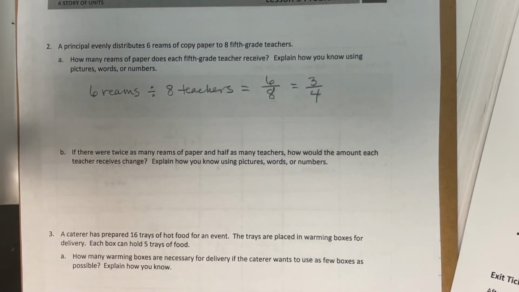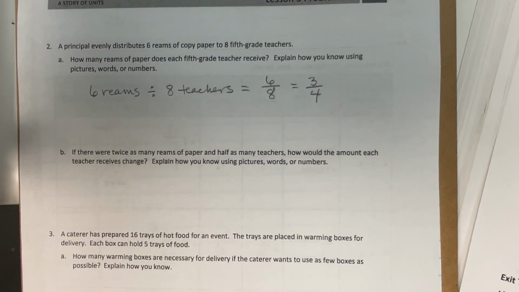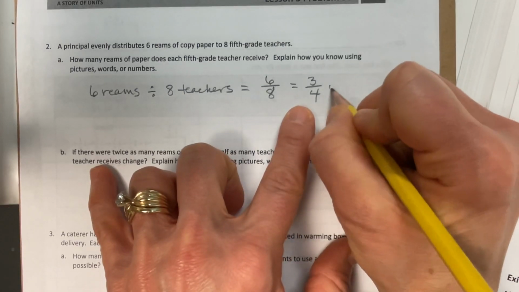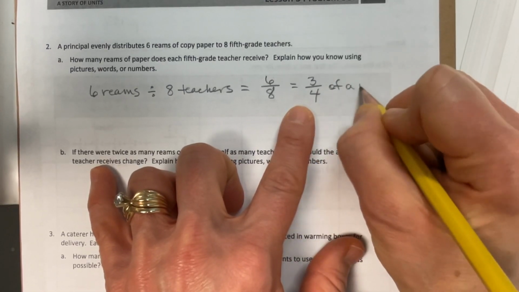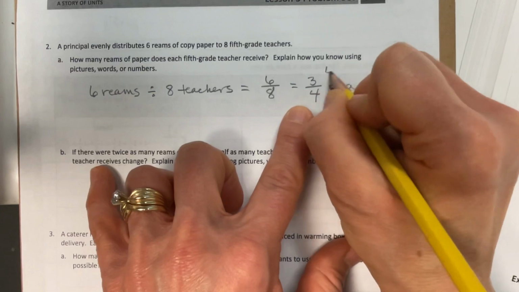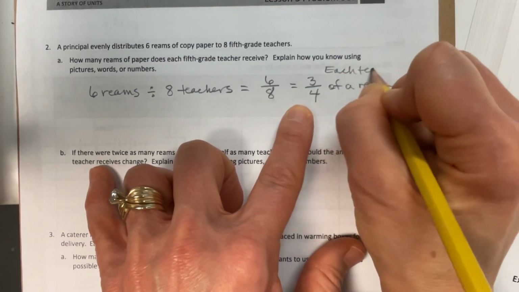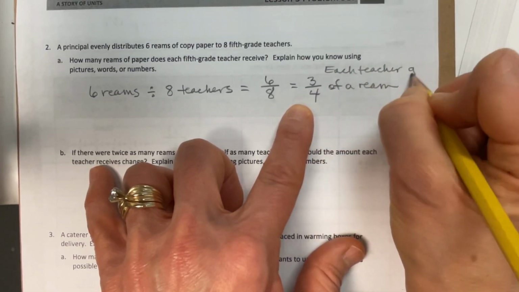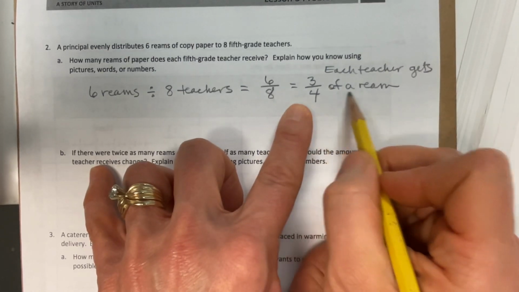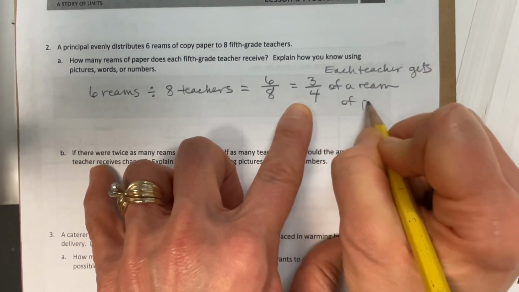They don't get a whole package. Because think about it, if you have 8 teachers, for them to even get one whole package, you'd have to have 8 reams of paper, but there's only 6. So they only get a part of a package of paper. So each teacher gets 3/4 of a ream of paper.